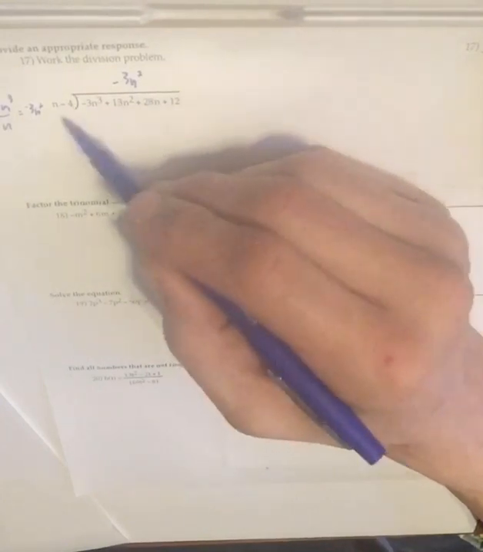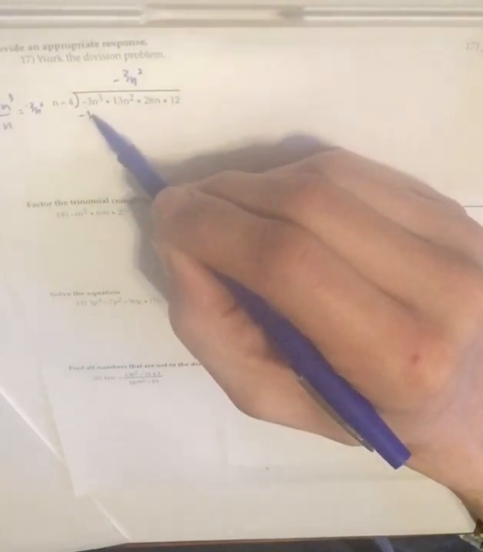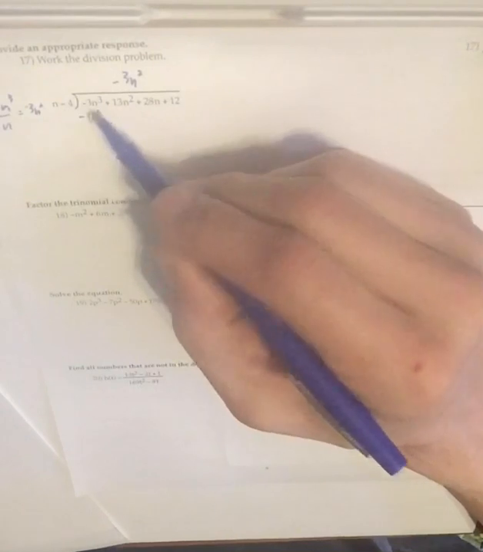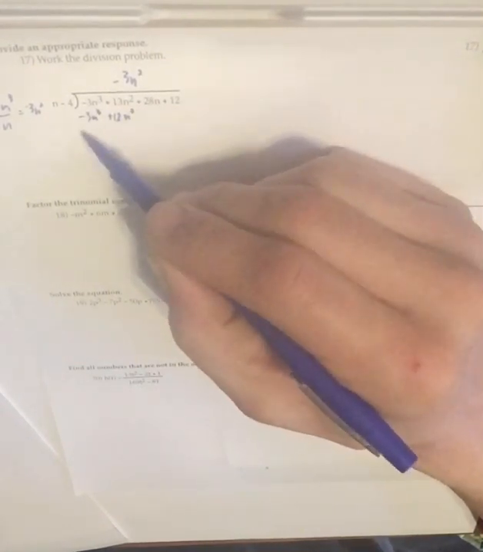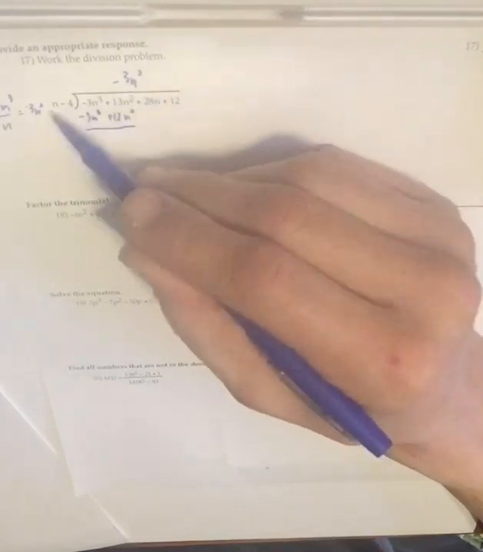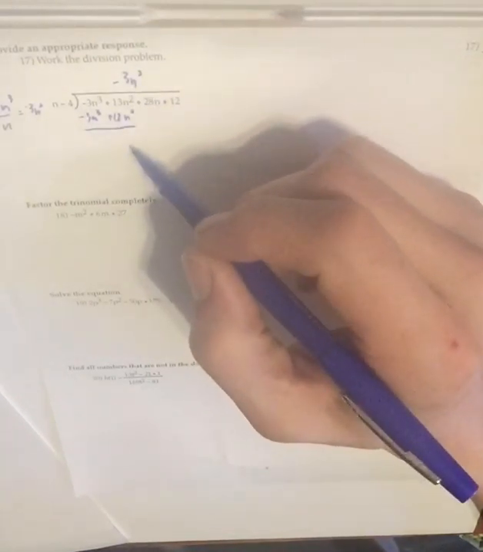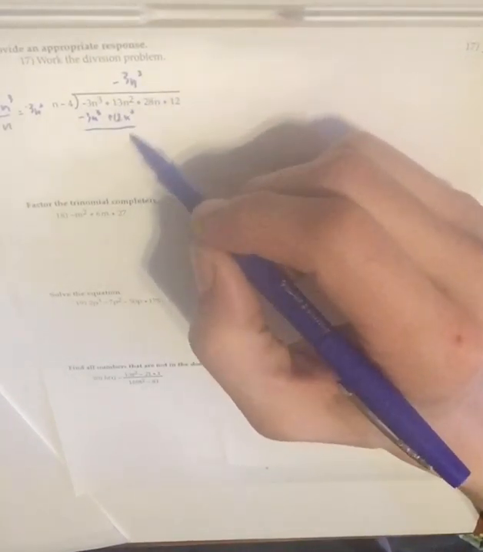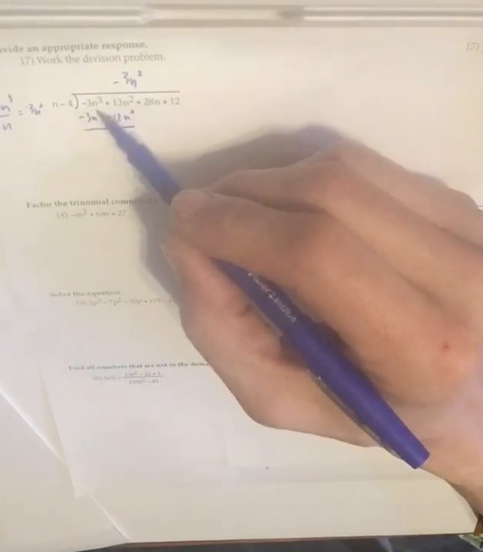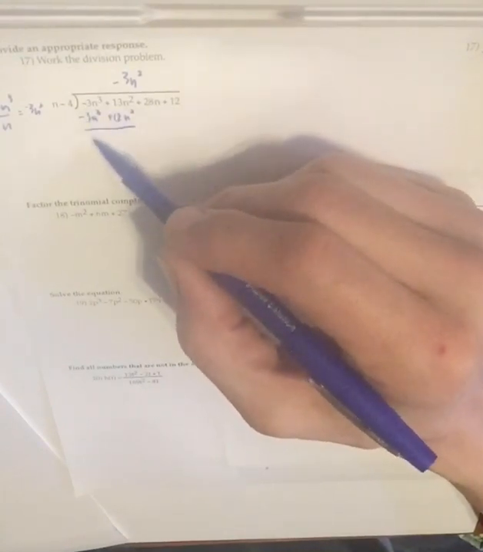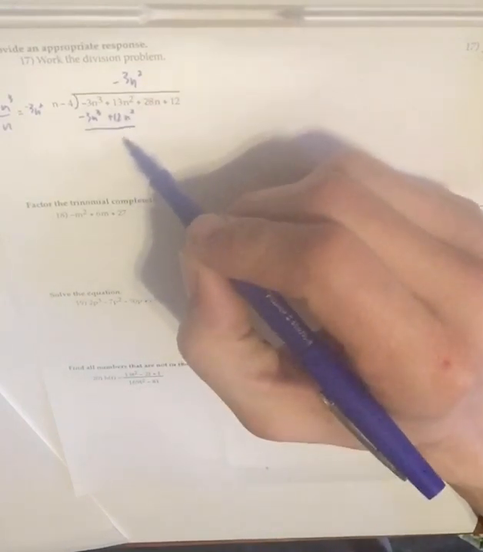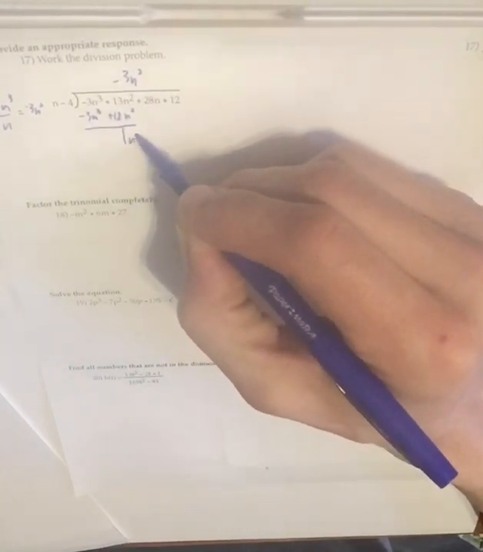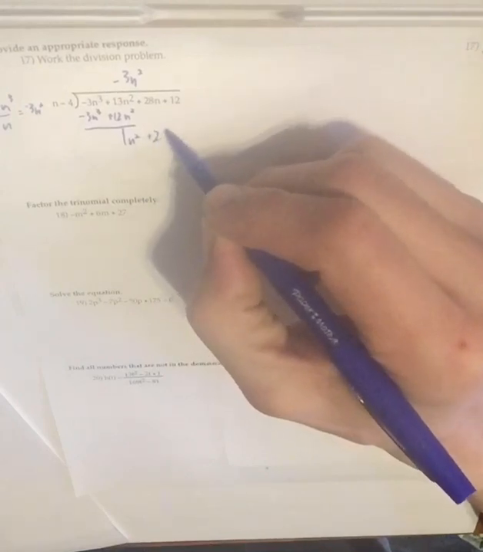Distribute that to both of these. So that's negative 3n cubed plus 12n squared. So each term of the answer gets multiplied by both of those, and then we see what we've got left when we subtract here. Now subtracting, you got to watch your signs. That's negative 3 minus negative 3, which is 0. And that's 13 minus 12, which is 1n squared. So I'm dealing with these terms next.